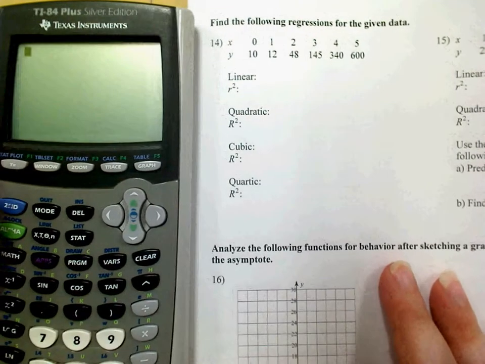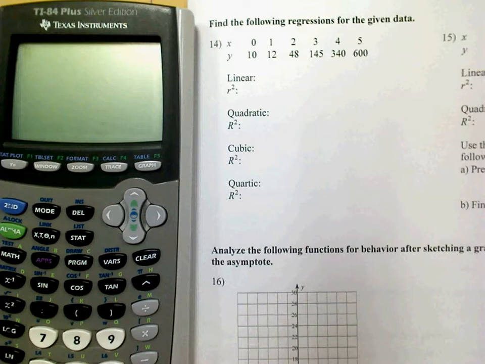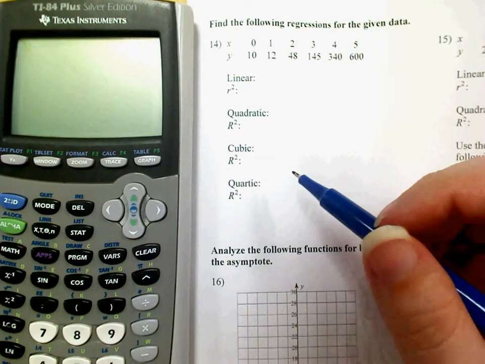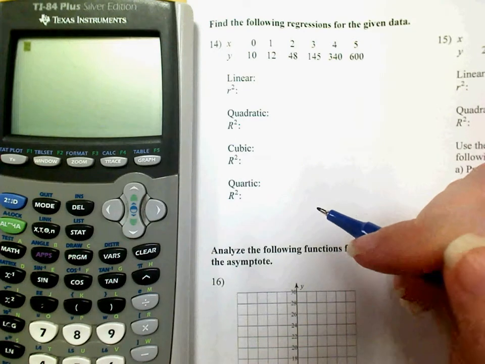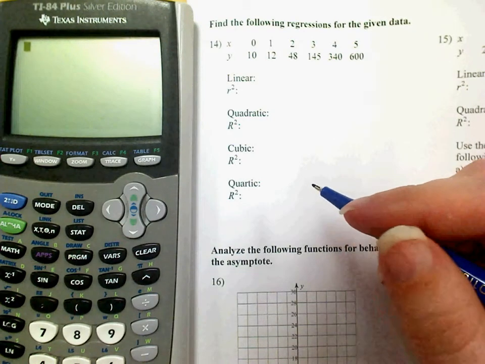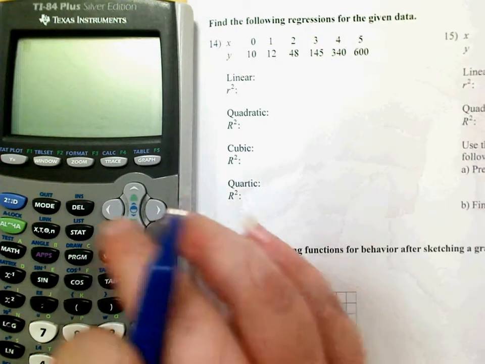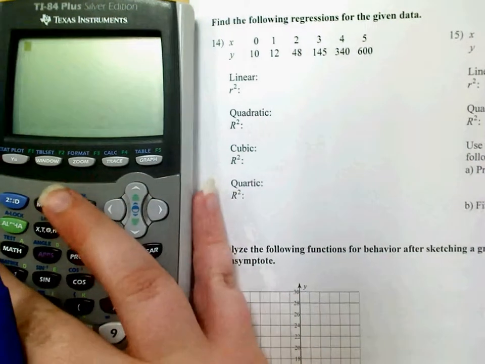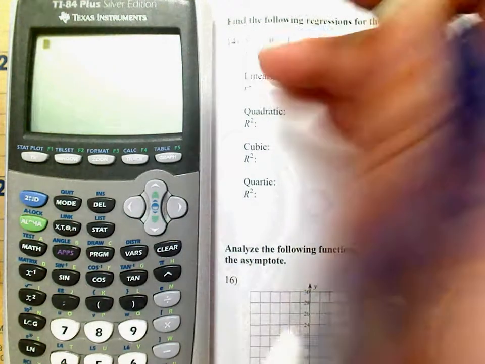Page 3 starts out with regression given a set of data. Now, unless I ask you to determine the degree beforehand, we're not doing the set of differences, because this data is not perfect. This is somewhat more random, and you have to find the function that best fits it. So what I want to do first is make sure that when we do our regression, we're going to find our correlation coefficients or coefficient of determination.